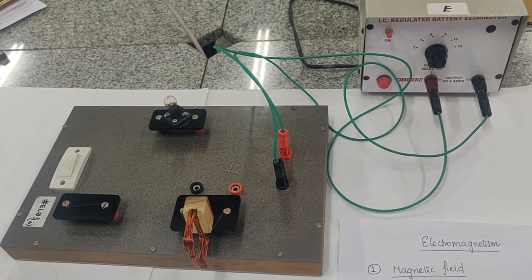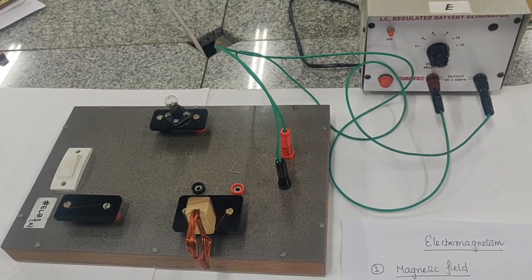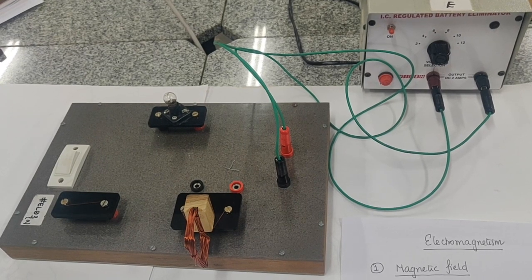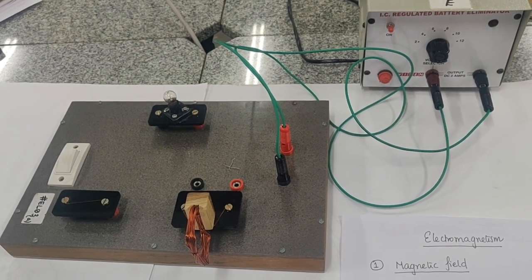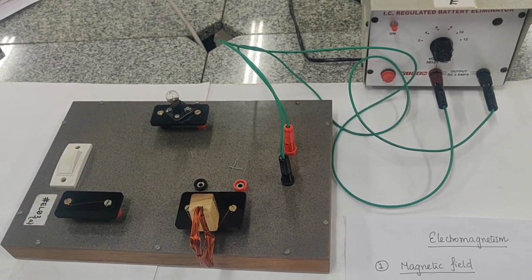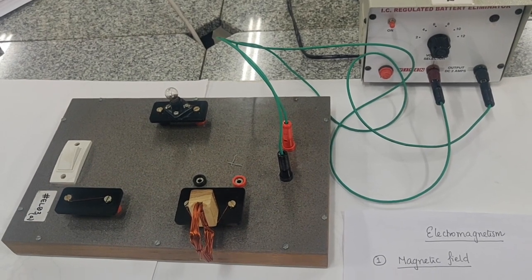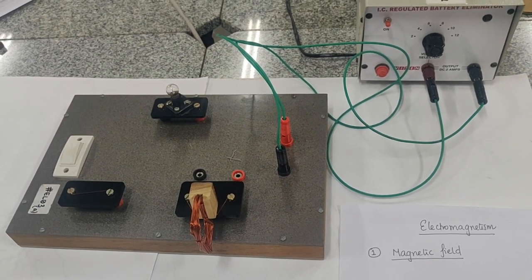Welcome to the series of videos on electromagnetism. In this series of videos, we are going to see the relationship between electricity and magnetism. But before we start, let's first define magnetic field.